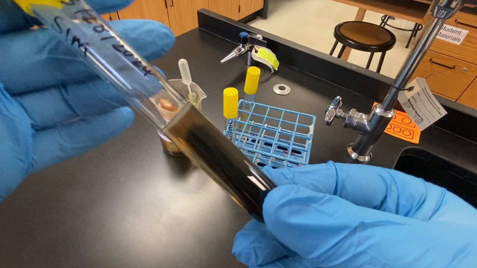The next result to be assessed is for motility. If the SIM media has shown a positive result for sulfur reduction, then typically motility is not assessed, as the black ferrous sulfide obscures our view of the microbes.